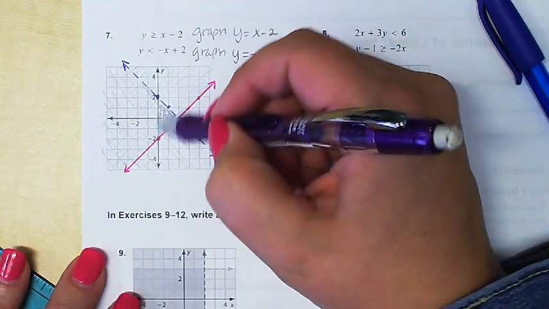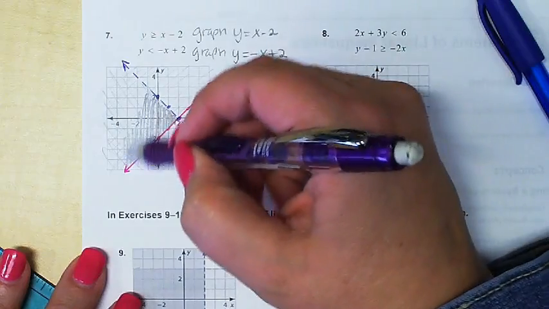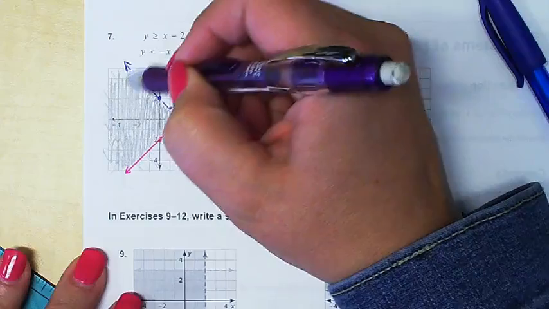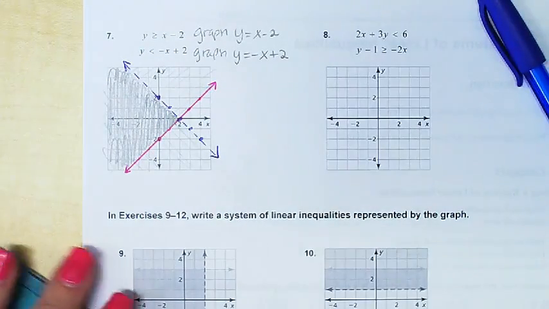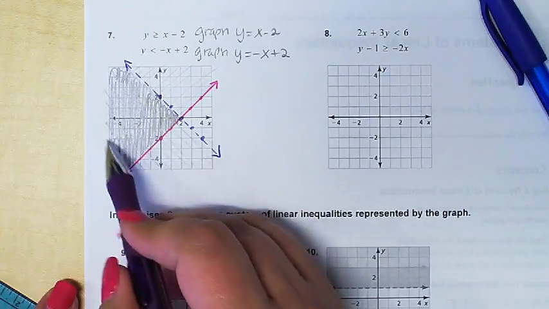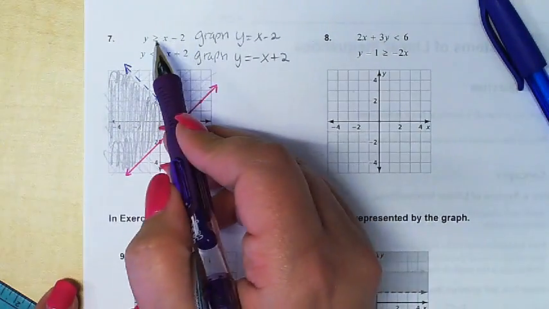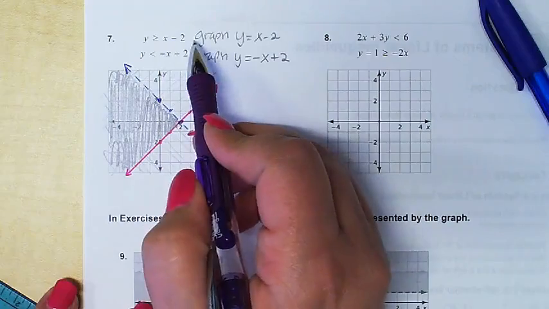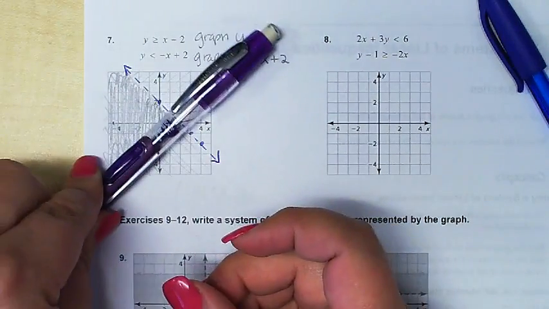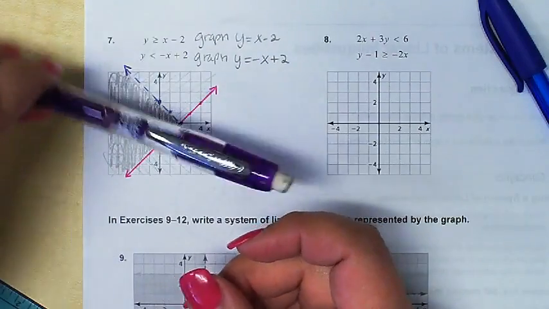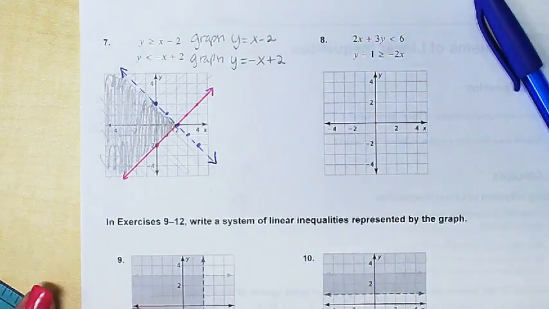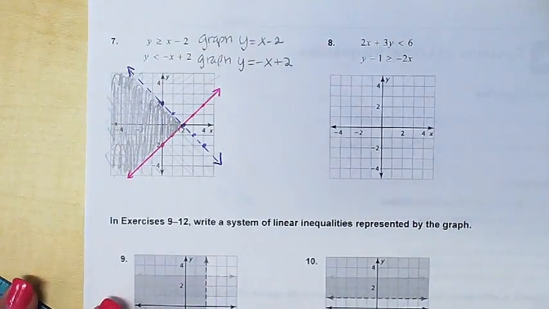And so that's when I formalize and commit to my shading here, because that's where my solutions live. So I should be able to pick any point in that region and plug it in, and it should make both of them true. Any point in this section is either greater than or equal to the pink line and less than the blue line. So that's the big idea. Okay, that's solving systems of inequalities.